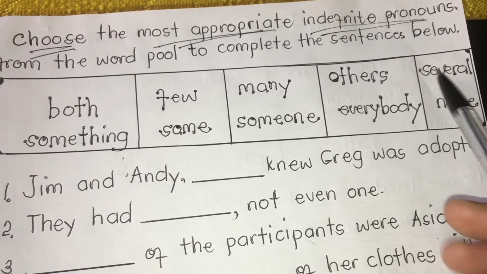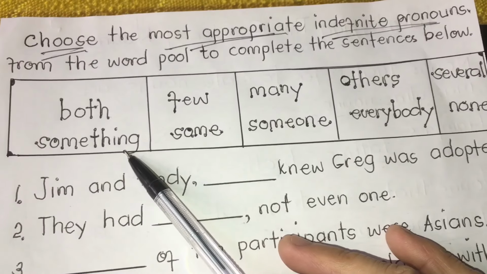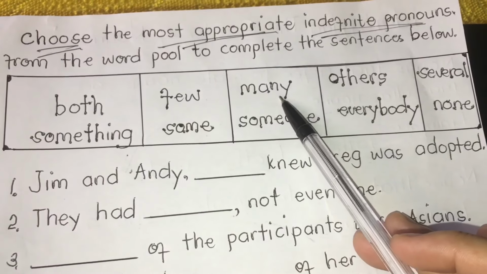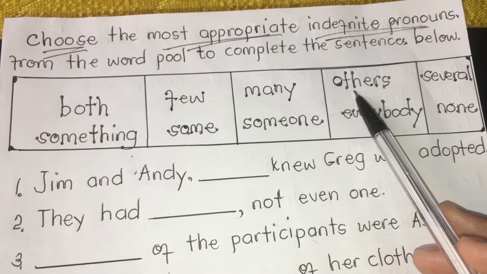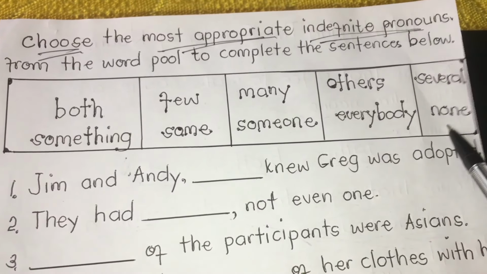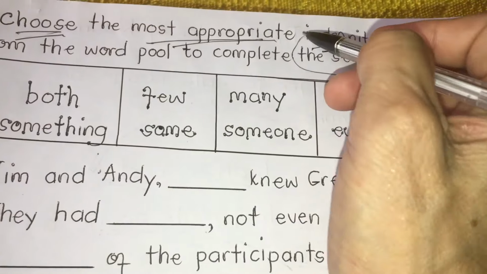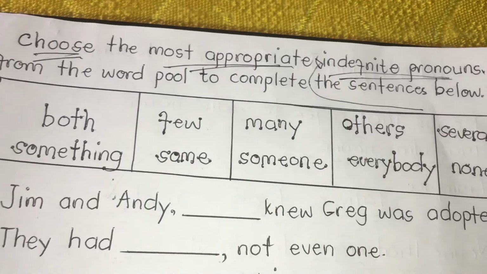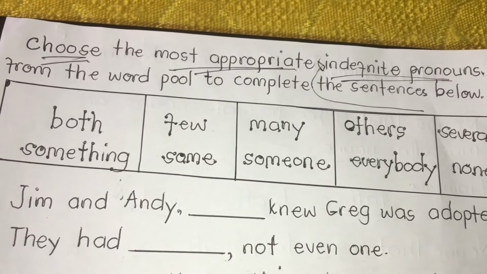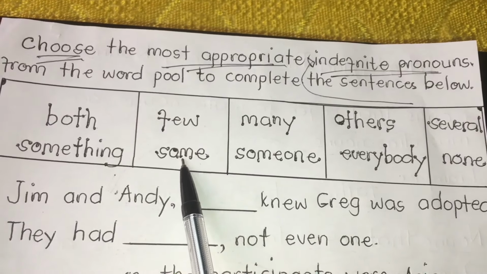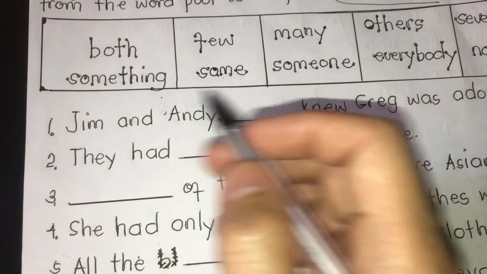So we have here: both, something, few, same, many, someone, others, everybody, several, none, some. These are what we call indefinite pronouns. Here we go. Now, class, we're going to proceed to number 1.